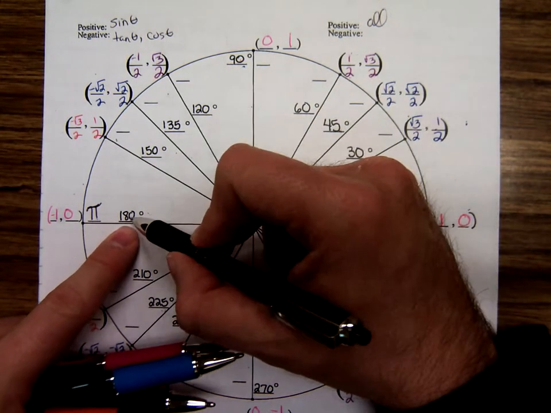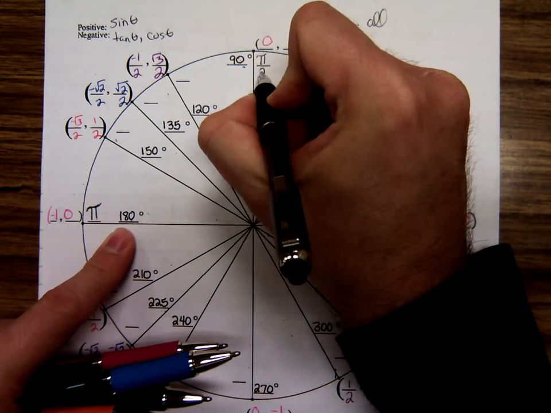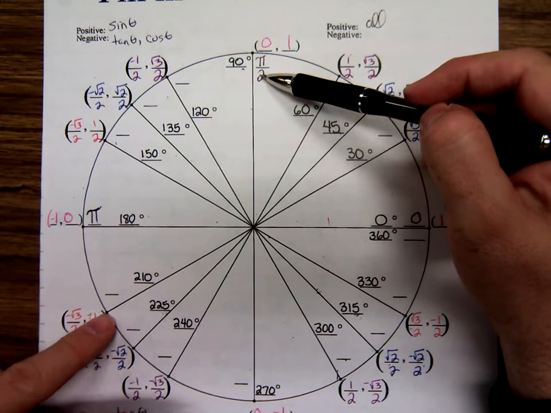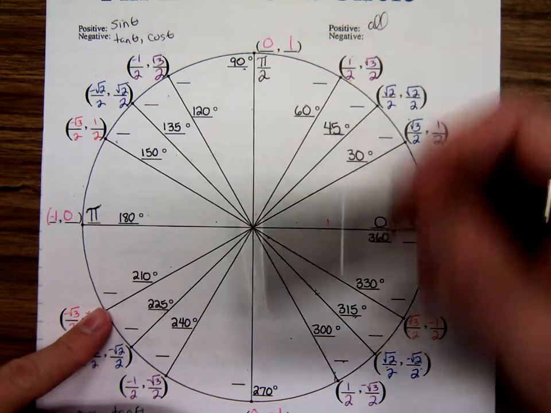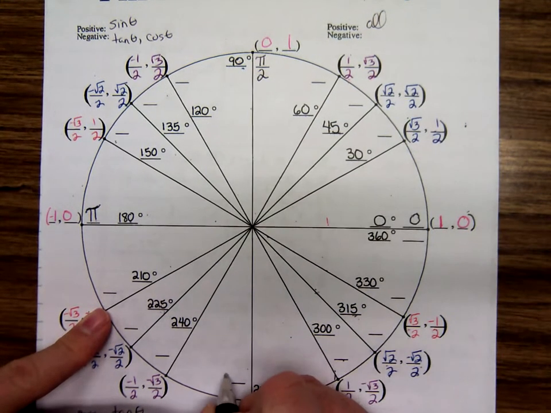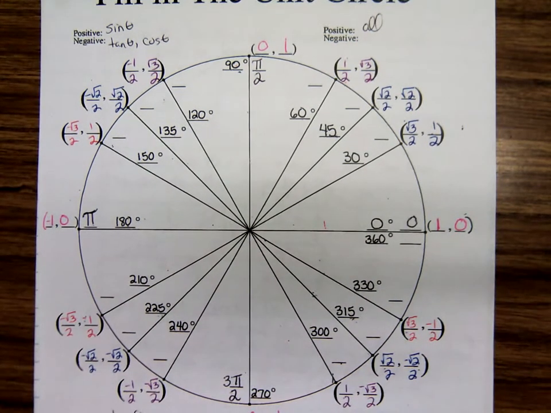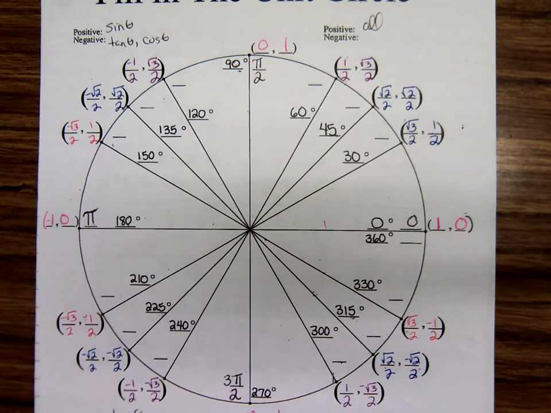So 90 degrees would be 180 divided by 2, so 90 degrees would be pi over 2. What do you multiply 90 by to get 270? 3 times 90 is 270, so 3 pi over 2. Now I'm filling these things in. These are going to be the radian measures.